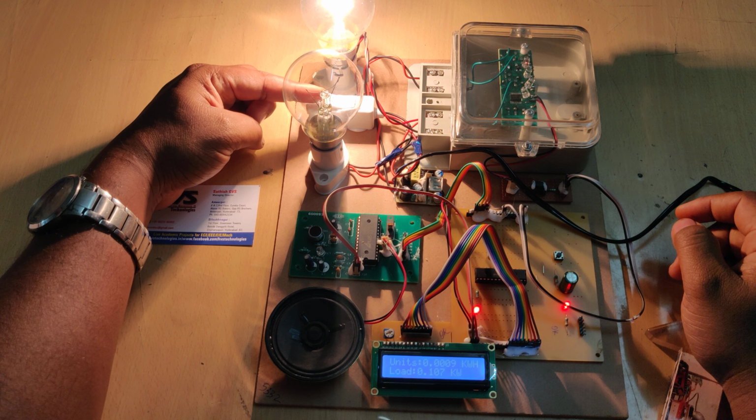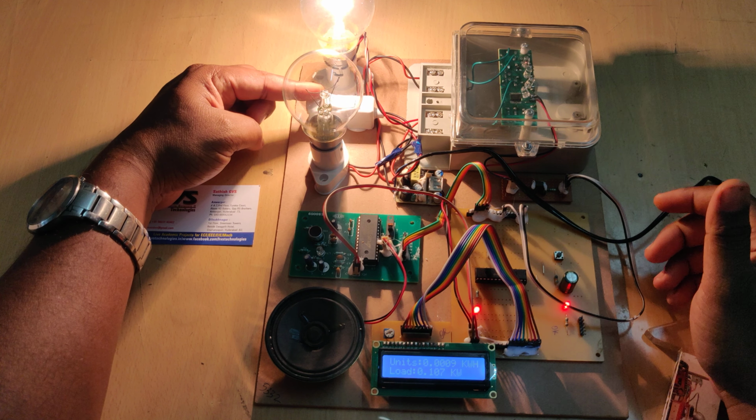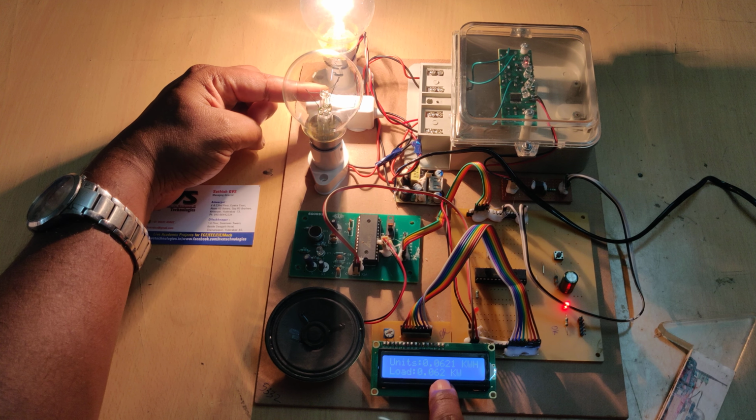When we connect a low wattage load on the energy meter, it will take more time. When we add a higher wattage load to the energy meter, it will take less time for calculations, as it's directly proportional to the blinking rate. The calculation right now shows 62 watts.